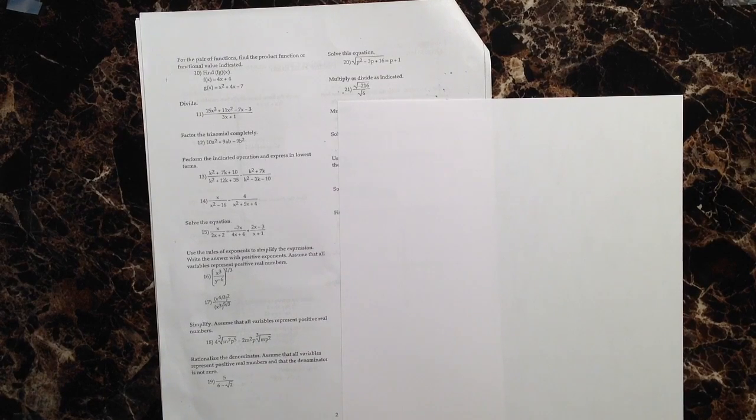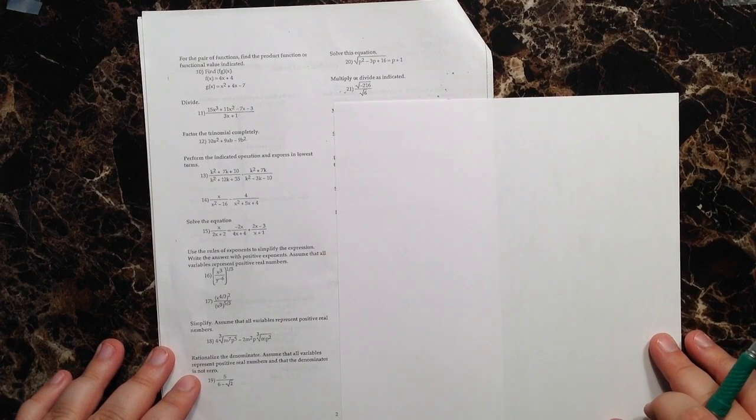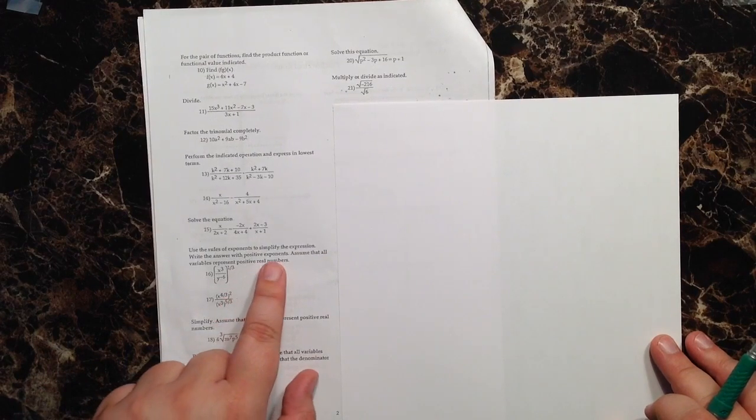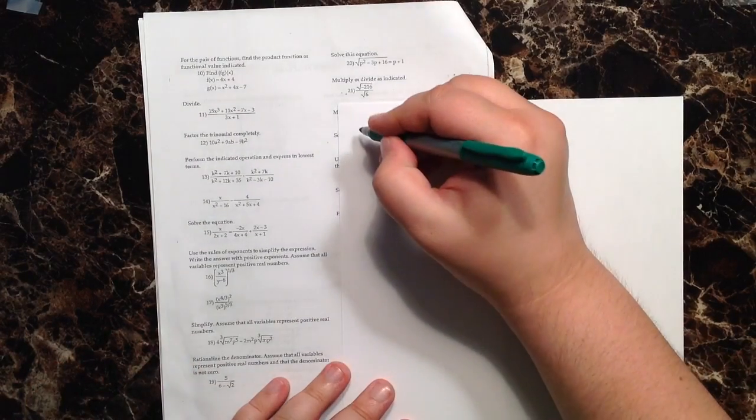Just like number 16, if you watched the previous video, our directions are to use the rules of exponents to simplify the expression, write the answer with positive exponents, and assume that all variables represent positive real numbers.